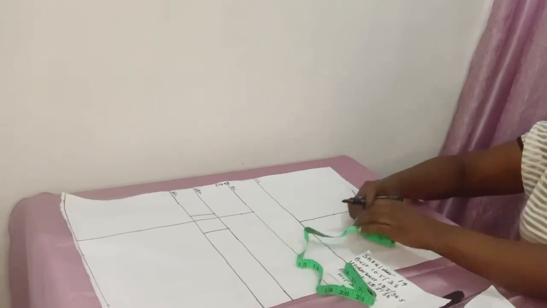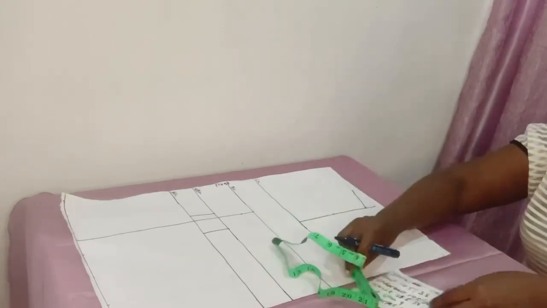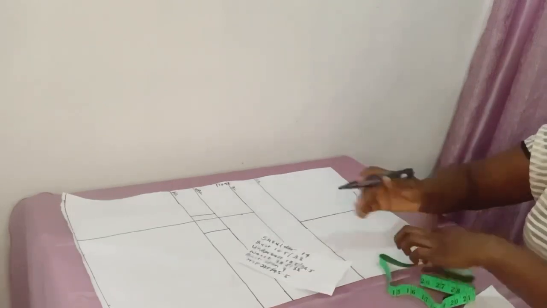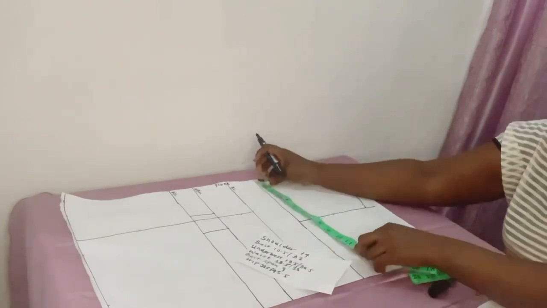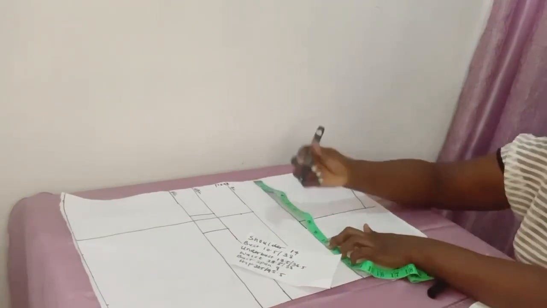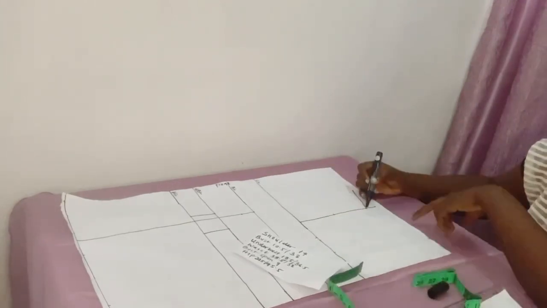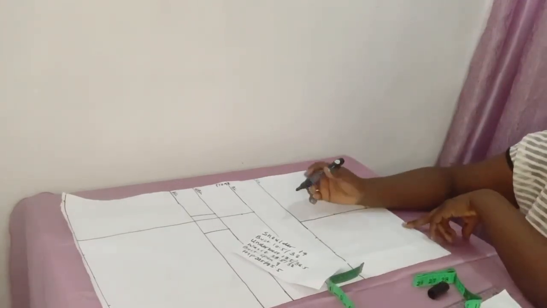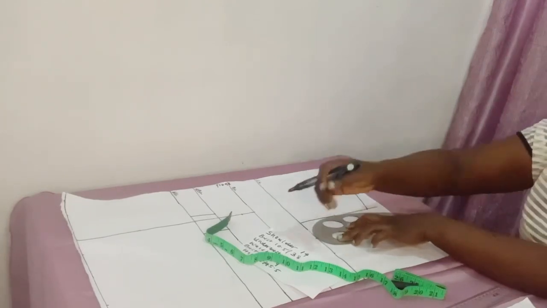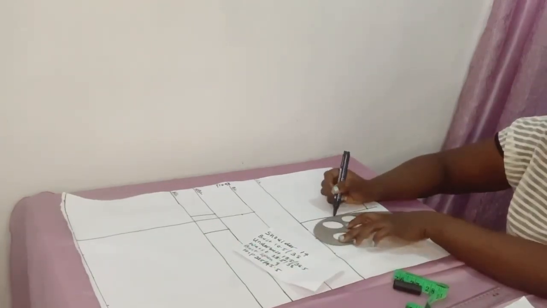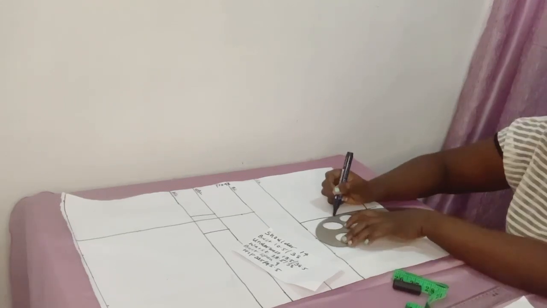3.4. Then for my bust circumference, my bust is 38, so you divide that by 4. I have 9.5. So this is my 9.5. Then I'm going to be connecting these 3 lines together now. So you connect this with your armhole curve. I'm going to be connecting these 2 lines first.